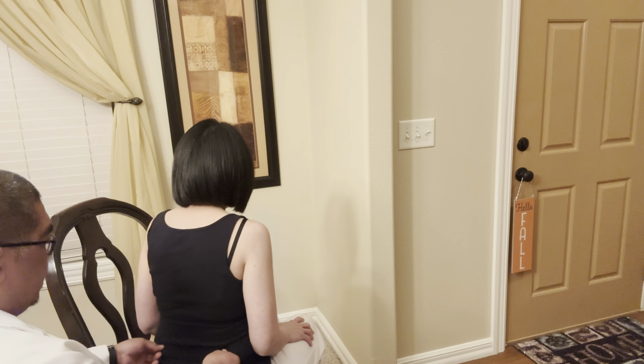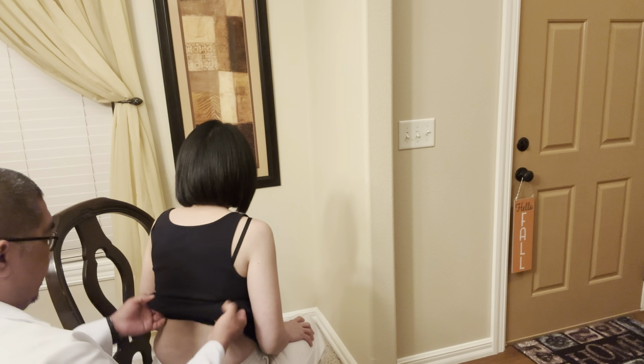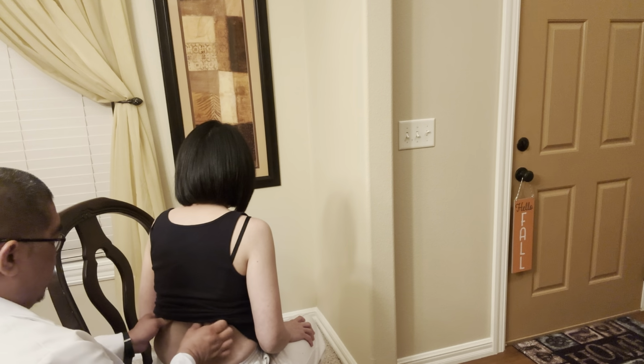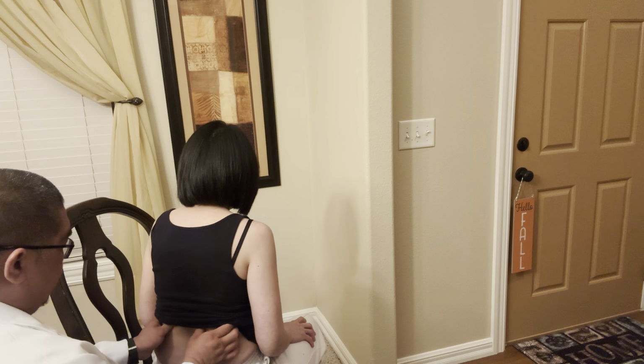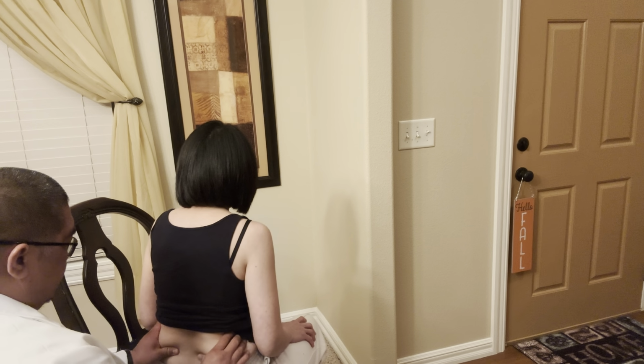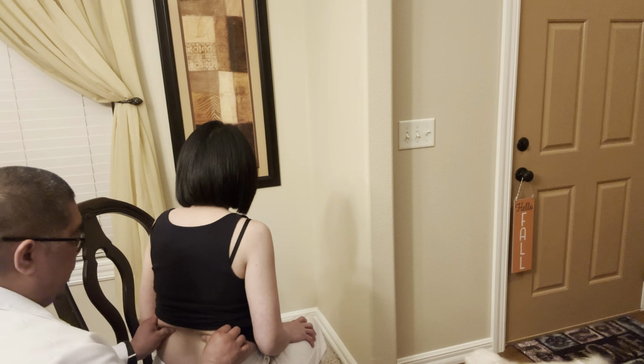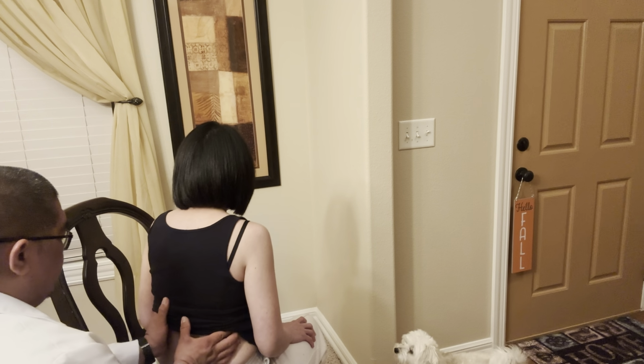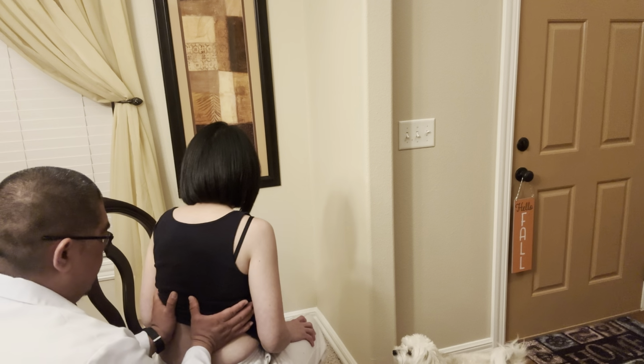I'm gonna move the shirt up. Okay, so I'm gonna find here. I'm gonna put my hand on the 10th rib. The iliac crest here, first bone here will be the 12th rib. Okay, the hands will be the 10th rib area.